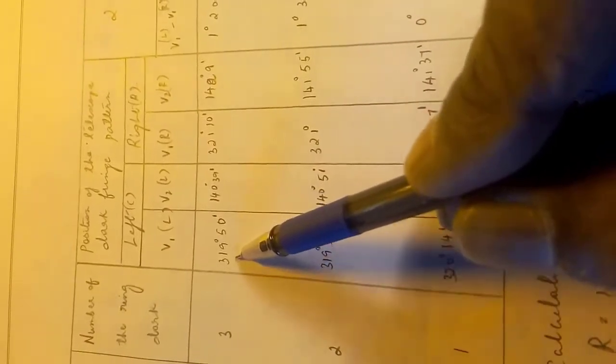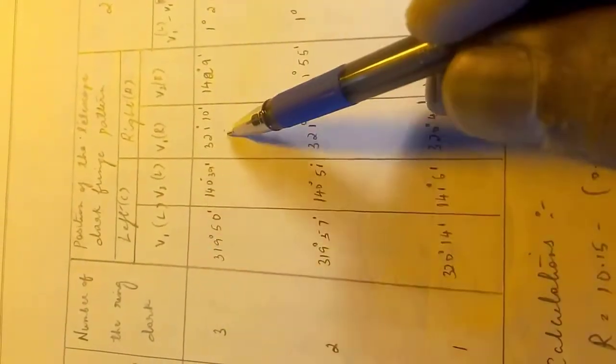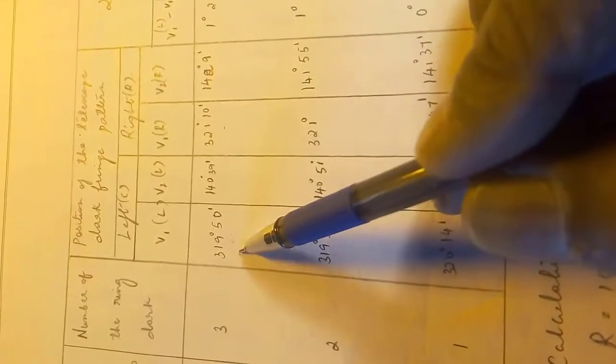Now what we have to do: subtract vernier 1 of the left side from vernier 1 of the right side. Similarly, vernier 2 of the left side from vernier 2 of the right side you have to subtract, then you will get the 2 theta value here. Clear or not? That is the way you will get it.